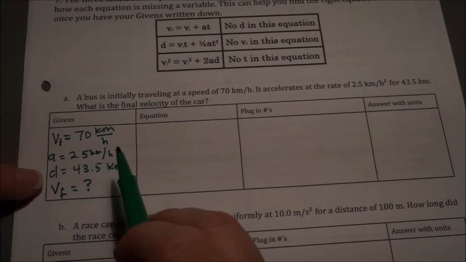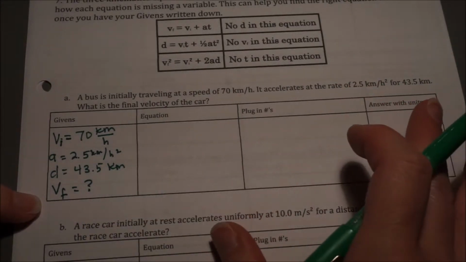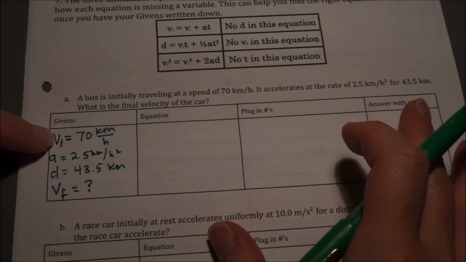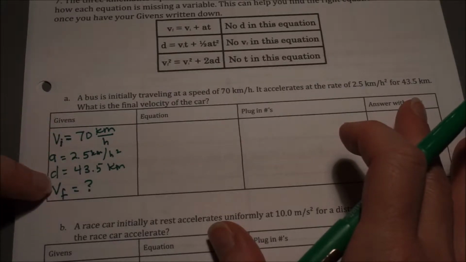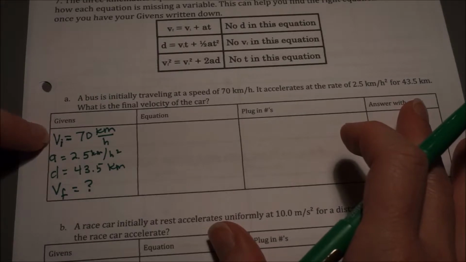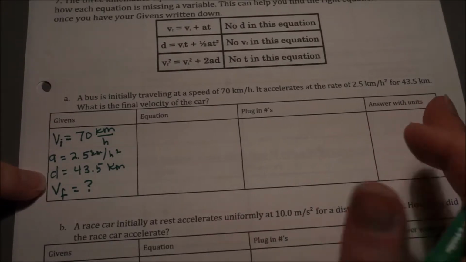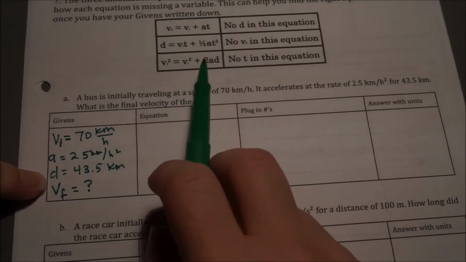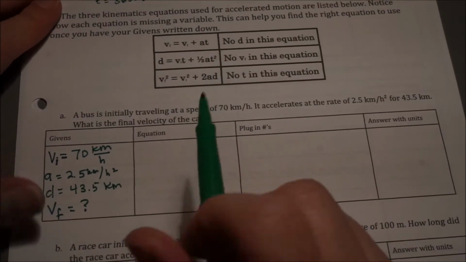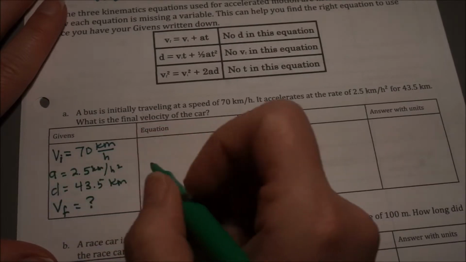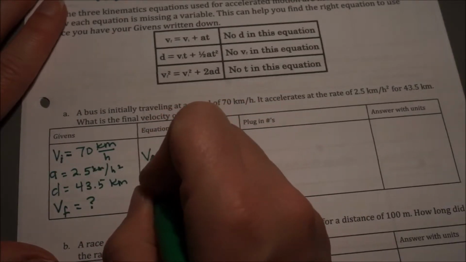Now all you have to do, and I know that makes it sound very simplified, but really, once you do this part, this is the hard part, and now you can look and find an equation that has these 4 items in it. We need VI, VF, A, and D. And if you look through your list, you'll find that the last equation is the one that fits the bill. We don't have a time to work with, so we're going to use the equation that does not have time in it.